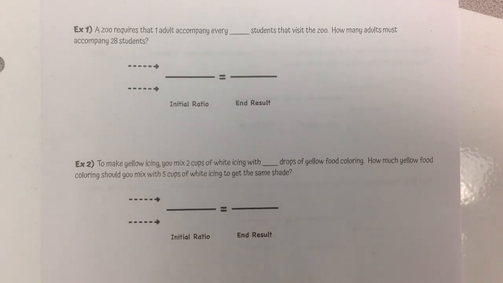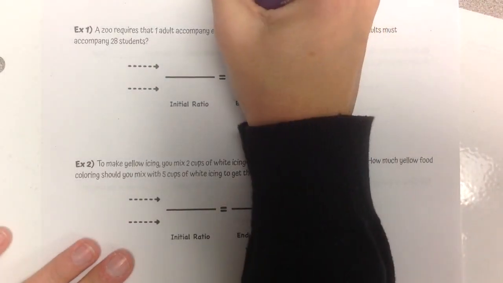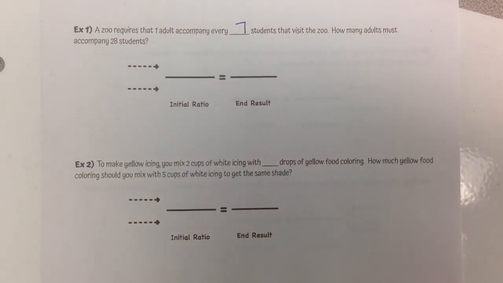A zoo requires that one adult accompany every 7 students that visit the zoo. How many adults must accompany 28 students? So this is an easier problem. Maybe you're able to look at this and solve it without a proportion, but we're going to practice using a proportion to solve so we can apply it to ones that maybe aren't as obvious.